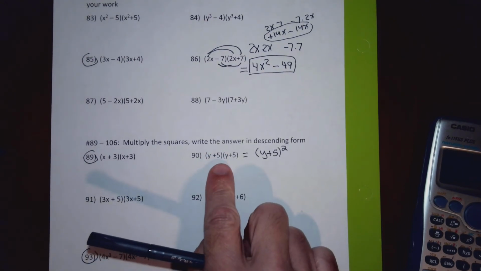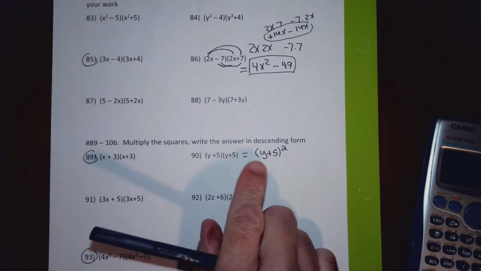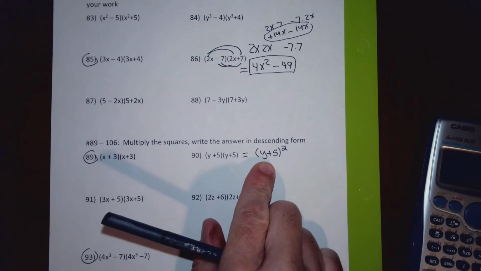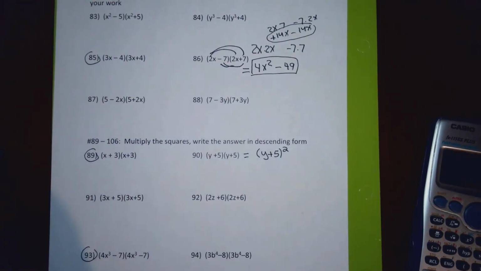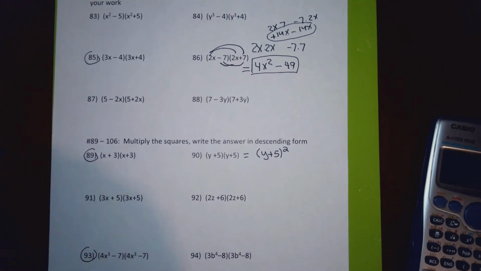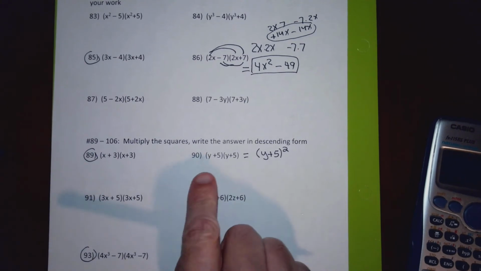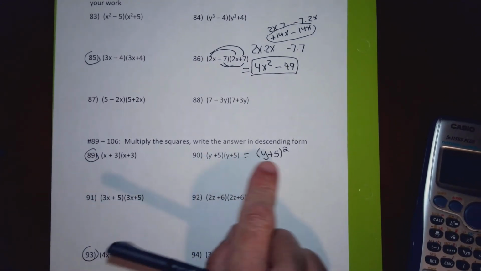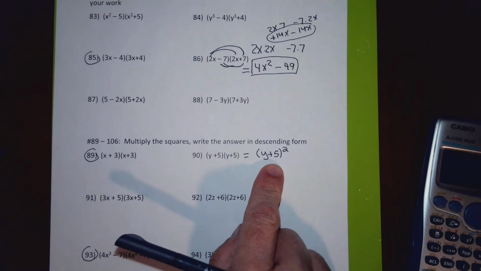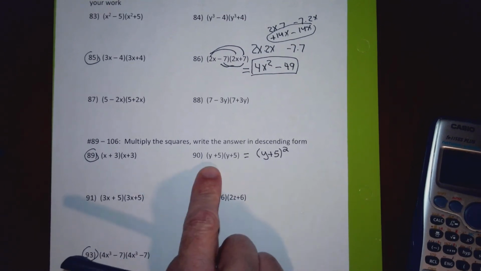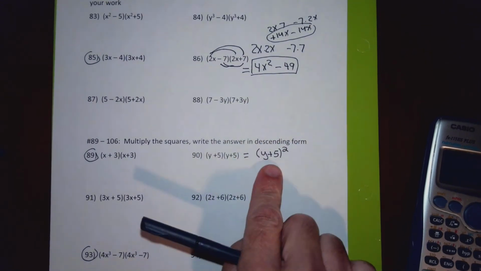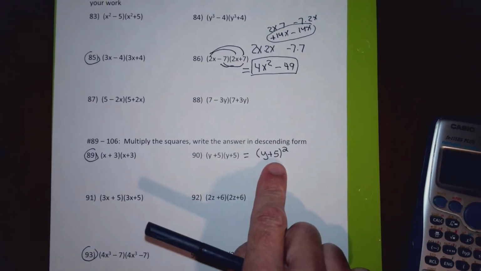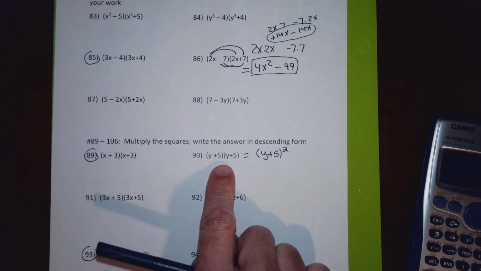Problem 90, I'm doing repeated multiplication of y plus 5s. Shorthand is y plus 5 squared. In problems 86, 88, those can't be rewritten with an exponent because I'm not multiplying identical terms. So when I do problem 90 that I'm about to do, it's equivalent to doing this problem. These are equal to each other, but problem 90 is probably better in the way it's written, even though it's the same. If you try to multiply this out, you might mess up. This is not as easy to mess up.